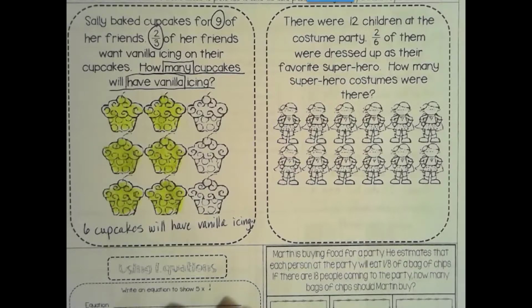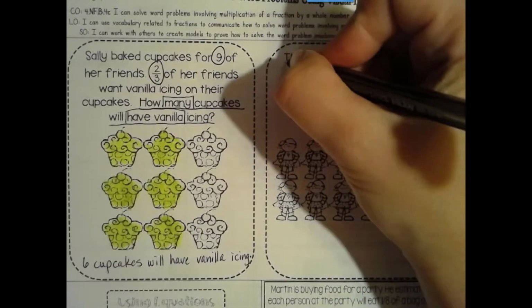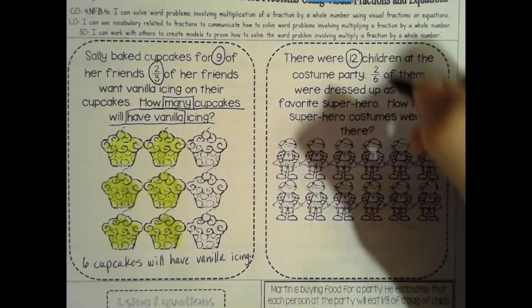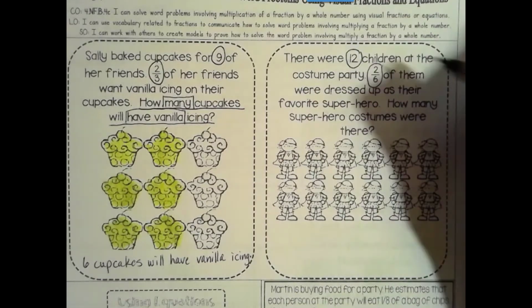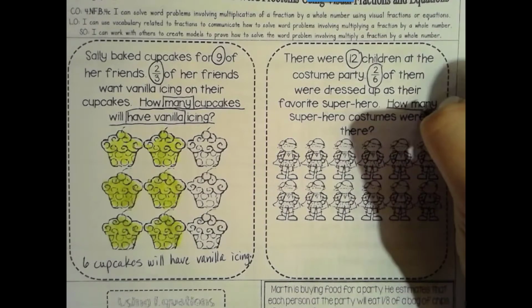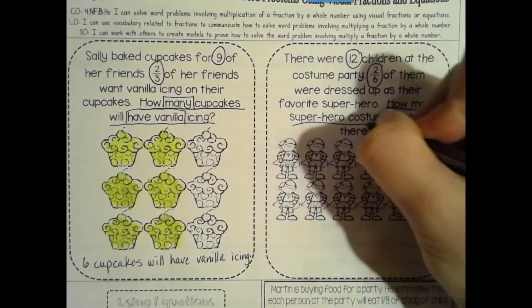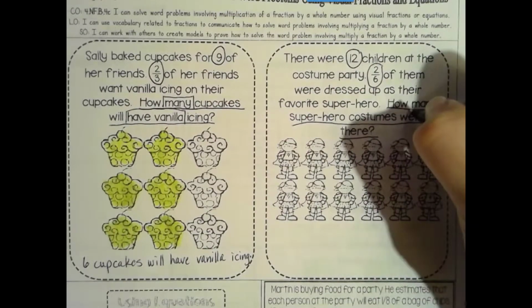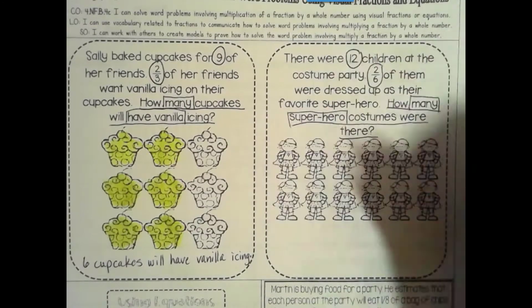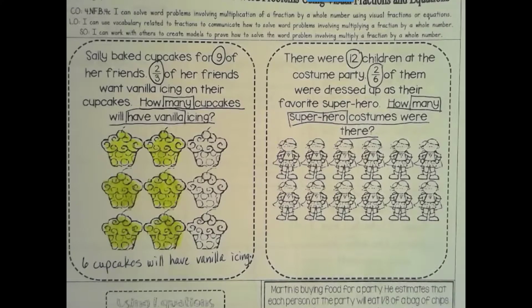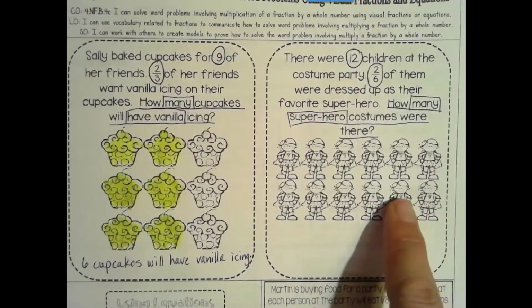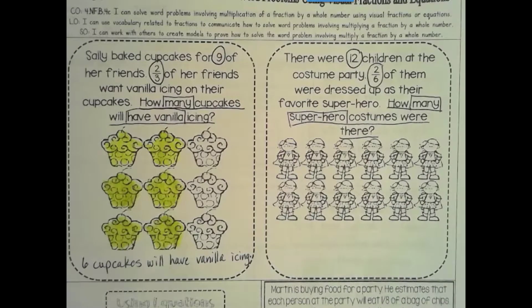All right, so here there were 12 children at the costume party. 2/6 of them were dressed up as their favorite superhero. How many superhero costumes were there? So we want to know how many were in superhero costumes as opposed to those that were not. So here we have 1, 2, 3, 4, 5, 6, 7, 8, 9, 10, 11, 12. Our 12 friends represented.